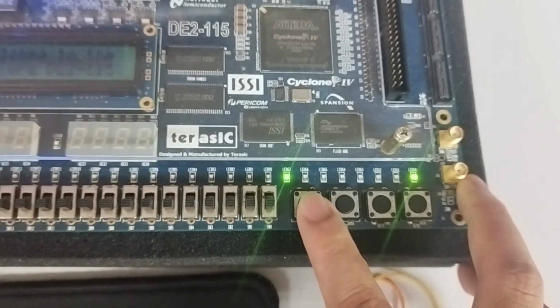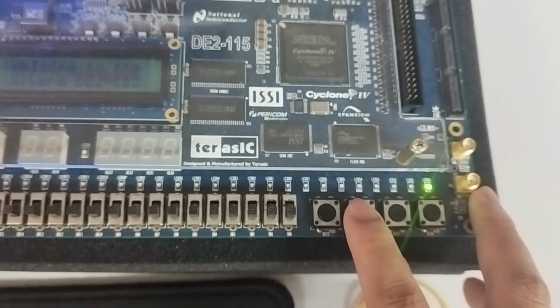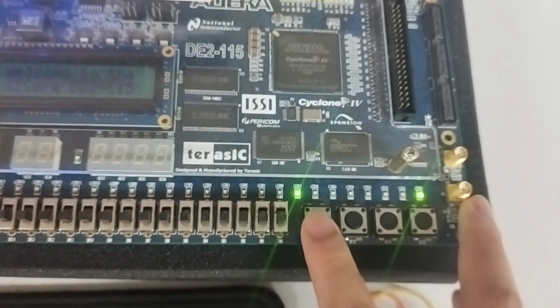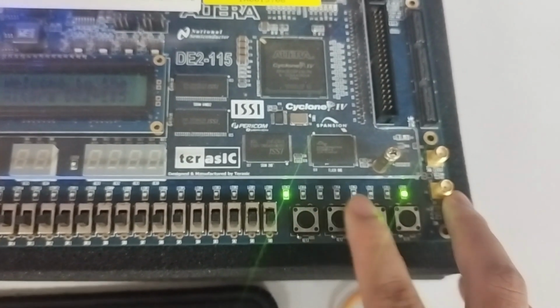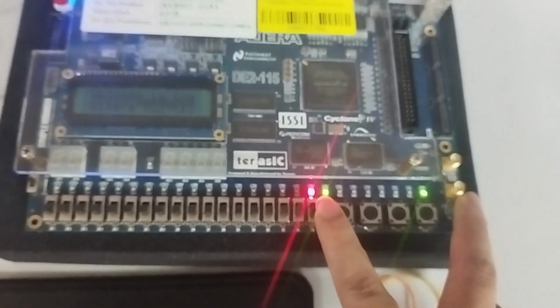When pressing the key 3 button, now the FPGA is in active state. When it's in active state, we can press the key 2 button so that it stops back to idle state. Now during the active state, we can press key 1 so that it will go to hack state.